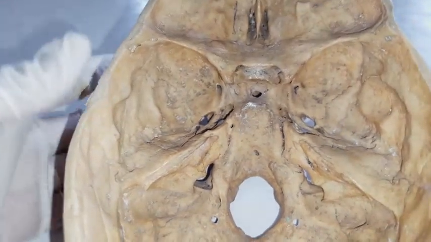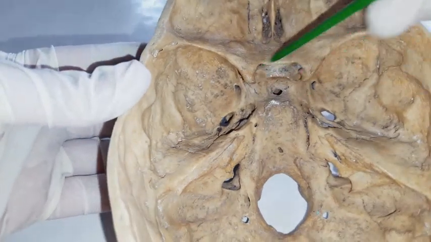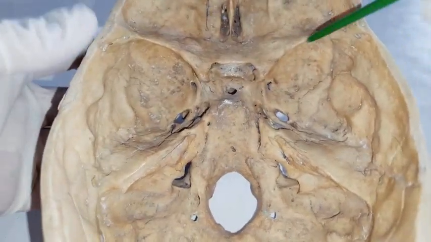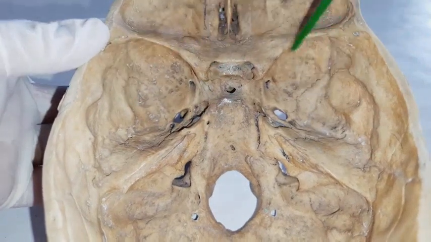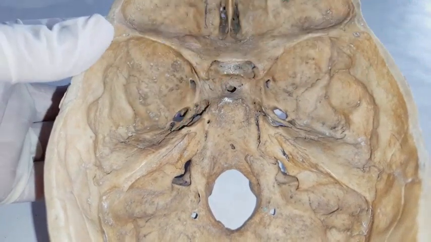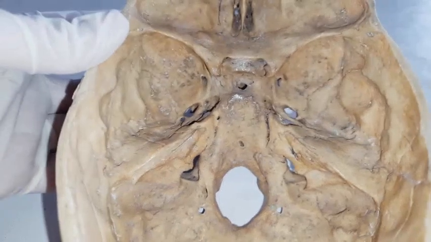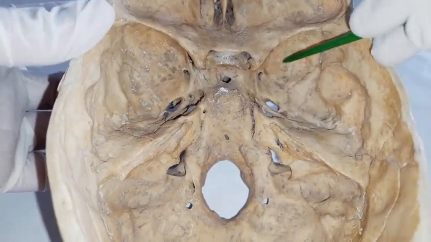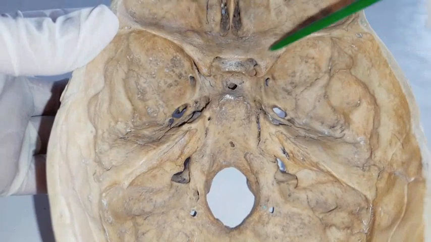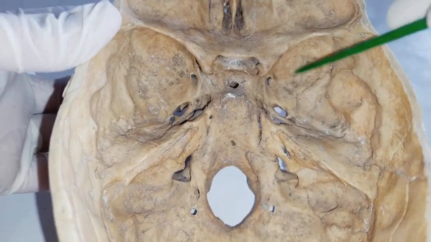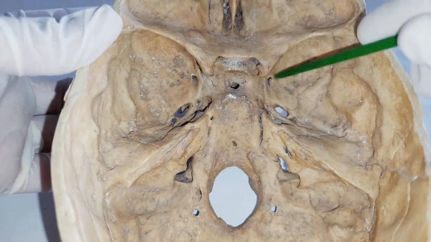Now we have seen the features in the median part. Now let us study the lateral parts of this middle cranial fossa. What are the bones which are forming the lateral parts? This bone, what you are seeing, is the greater wing of the sphenoid. This is the lesser wing of sphenoid. This is the greater wing of sphenoid.